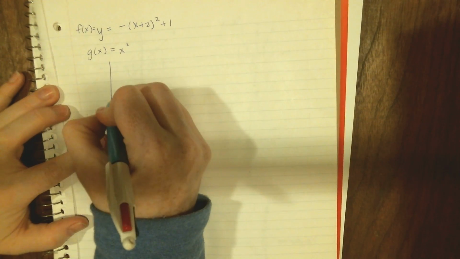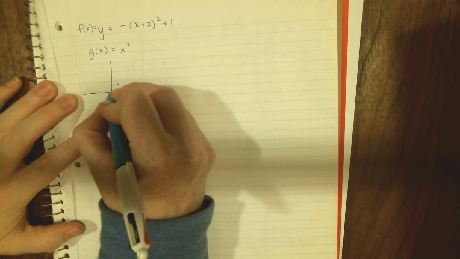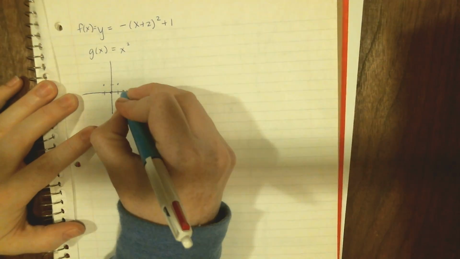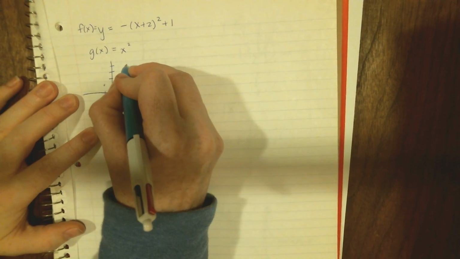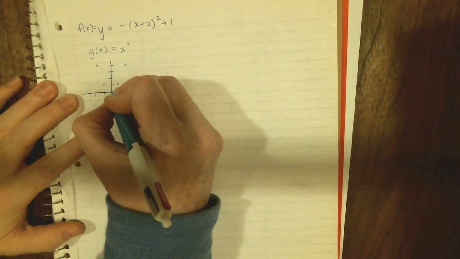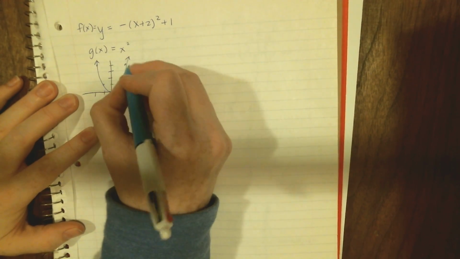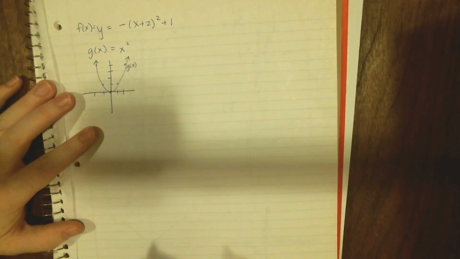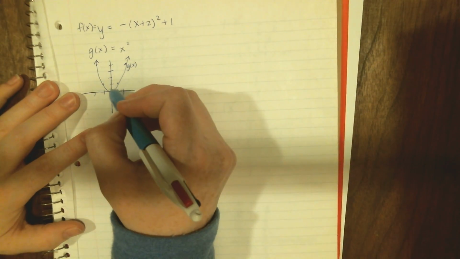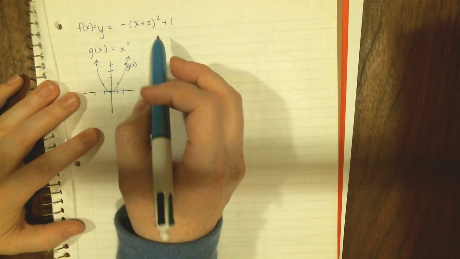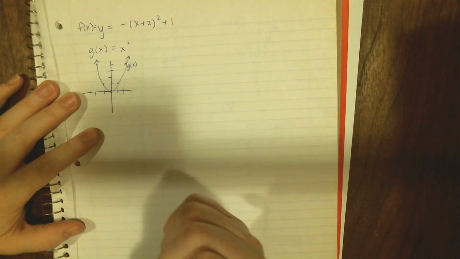What we know about x squared is it goes through the points (0, 0), (1, 1), and (-1, 1). You can also go further from there: (2, 4) and (-2, 4). So here's our parabola, g of x equals x squared. We expect a parabola to go through these points if it hasn't had any transformations on it. But all this other fluff in here tells us something's going on.